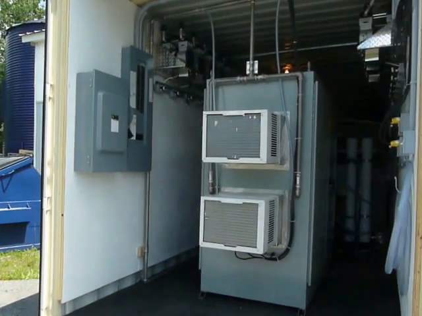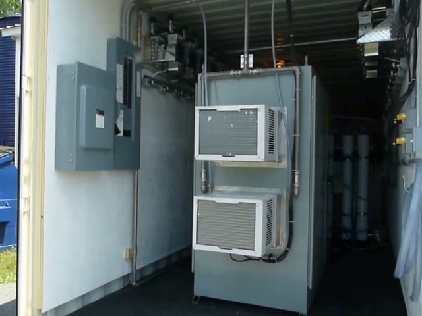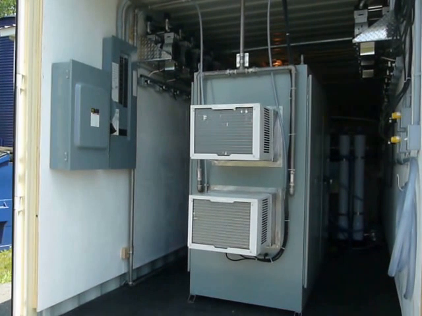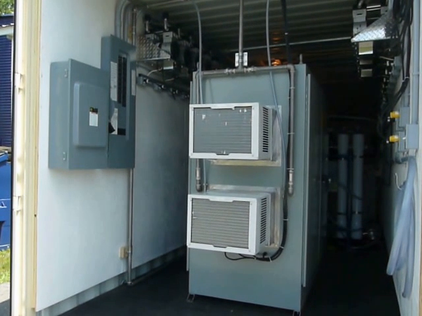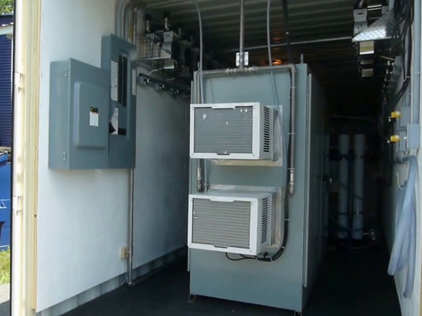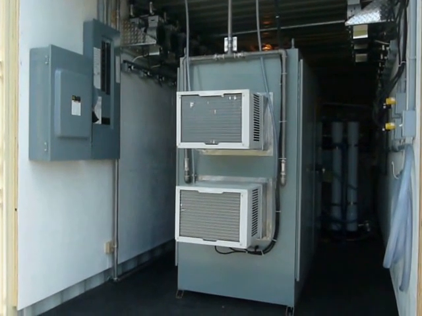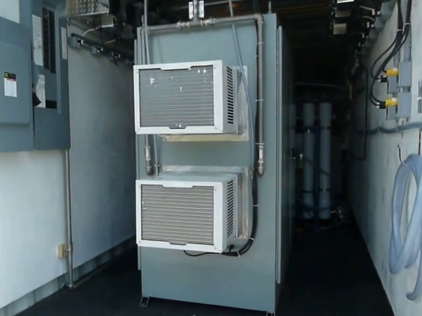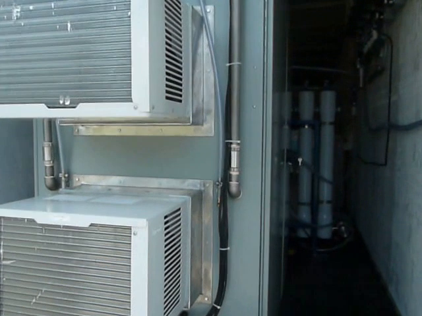Here we see the back of the ozone generator, which is equipped with an air conditioning system, such that the performance of the ozonator is independent of the ambient temperature and humidity located at the treatment site. This system allows the internal temperature and humidity to be controlled such that the ozone production is optimal.